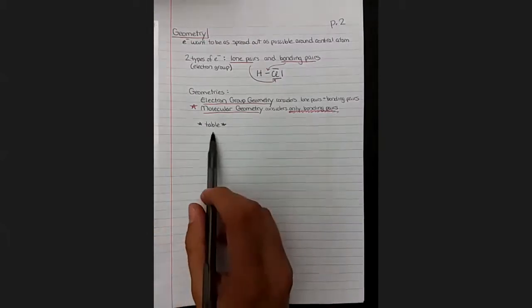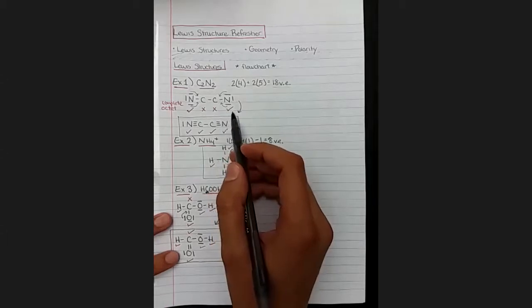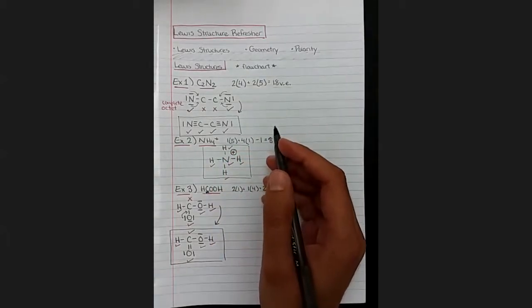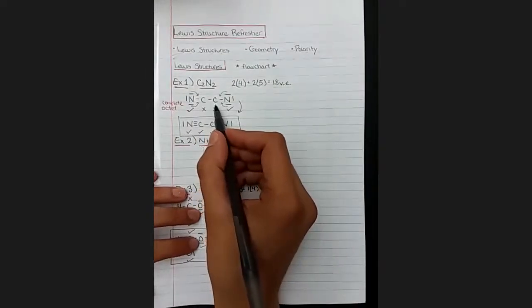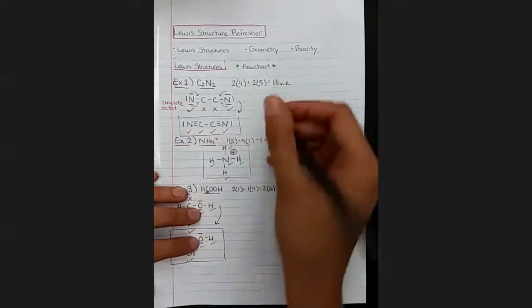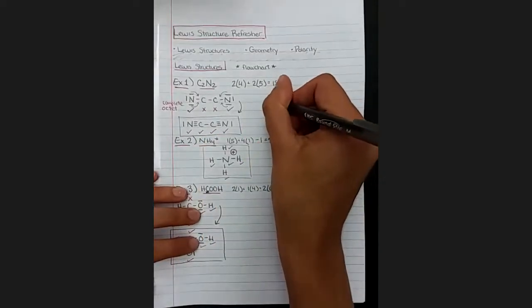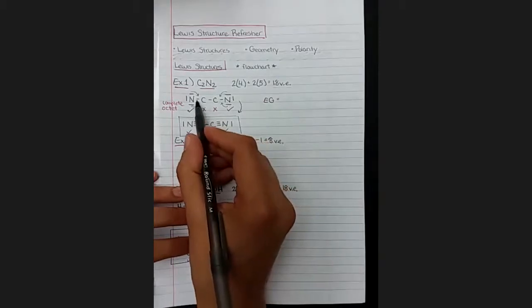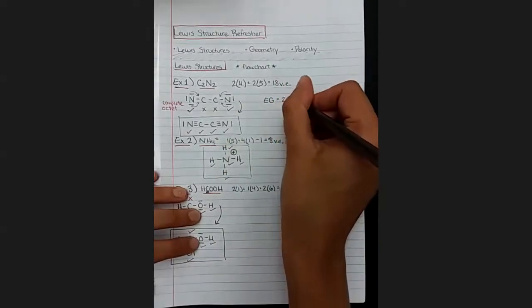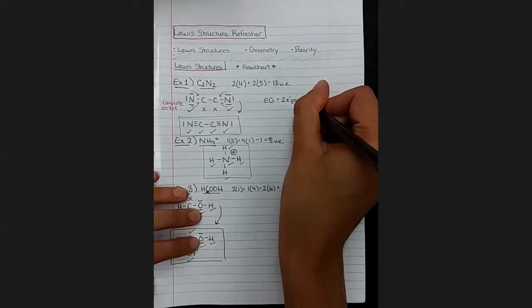Okay, so let's go back and do the geometry for the examples we had on the last page. So here we've got NCCN, and there are 2 central atoms, the 2 carbons, and we can label the geometry for each of them, but they're in the same situation, so we'll just do it once. So electron geometry includes both the lone pairs and the bonding pairs connected to that central atom. So this central atom, carbon, has 1, 2 pairs of electrons touching it. So there are 2 electron groups.